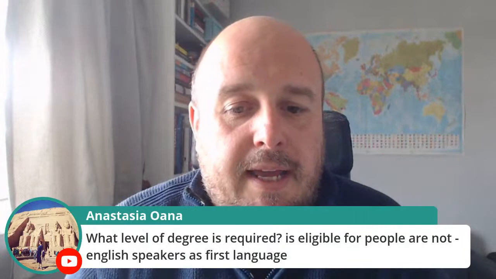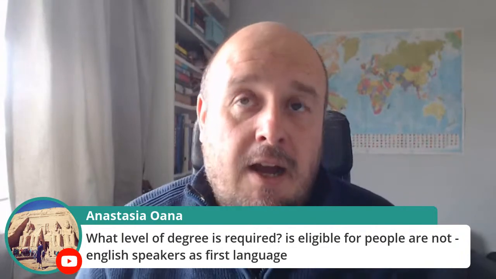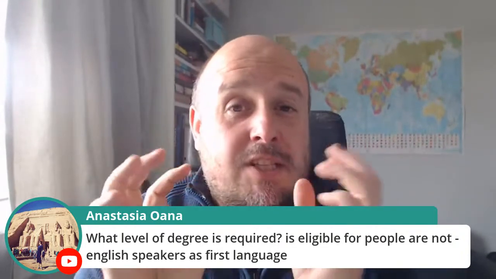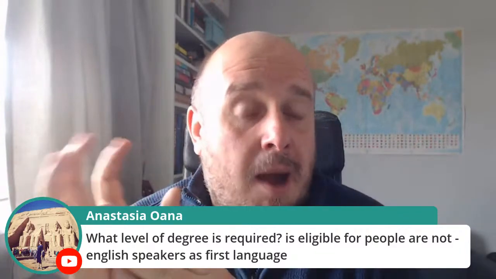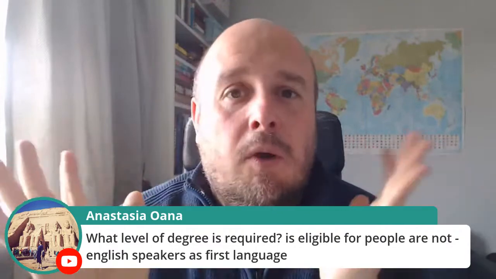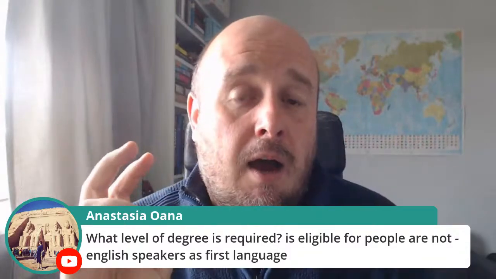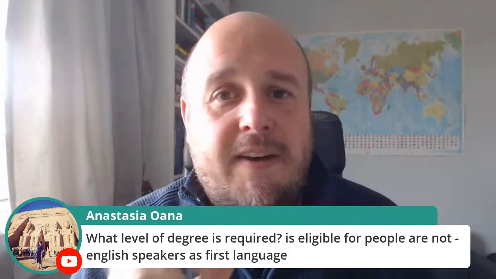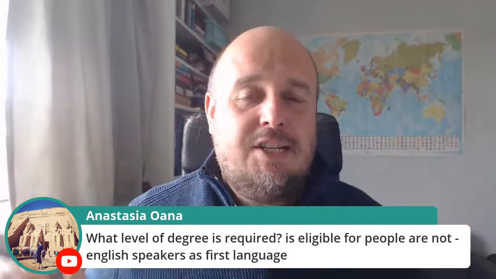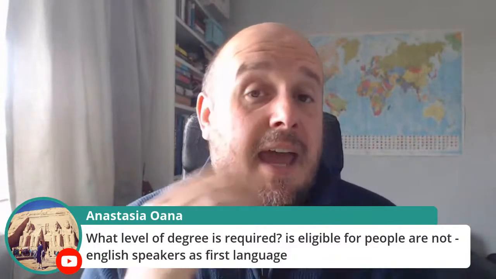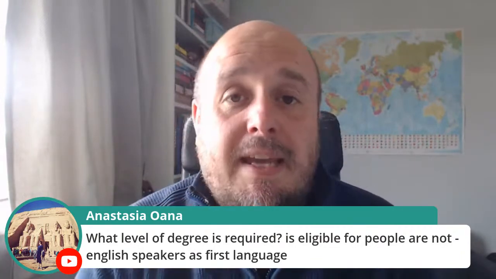What level of degree is required? Is it eligible for people who are not English speakers as a first language? If you're a non-native speaker, you might see jobs advertised, or you might find a language school on Google. For example, you want to work in Bogota, you type into Google language schools Bogota, and you contact them by email, Facebook, phone, or Skype, and say, hello, I'm Anastasia, please can I come and work for you? Their first question might be, are you a native speaker? Because they generally might want native speakers.